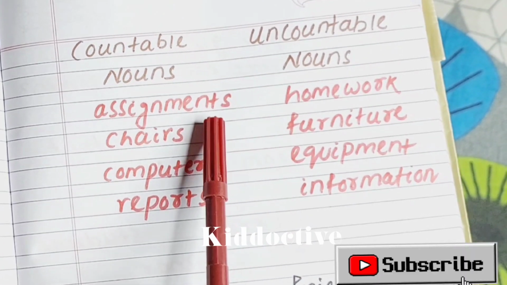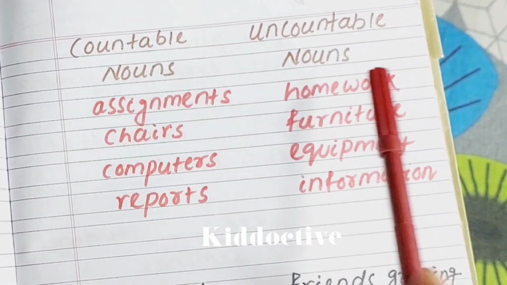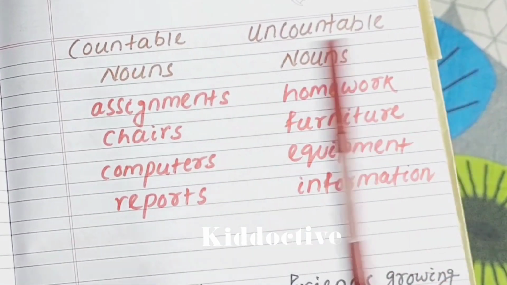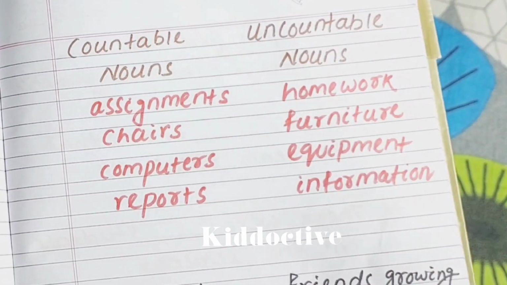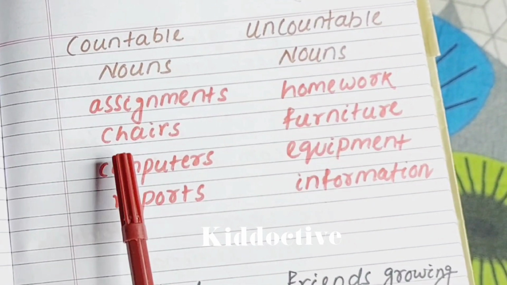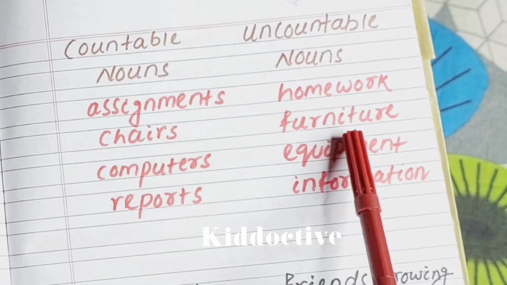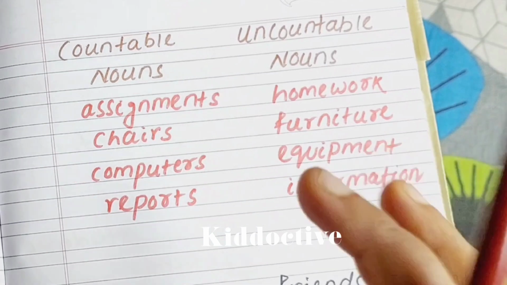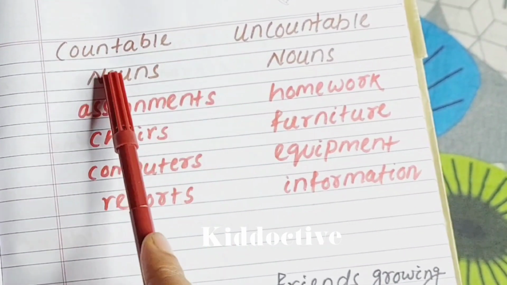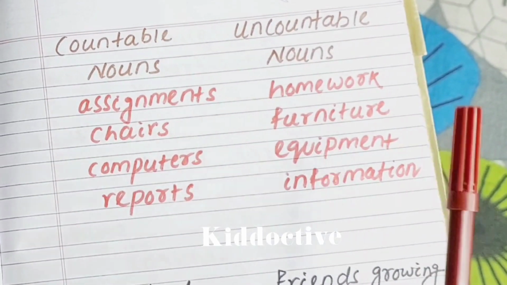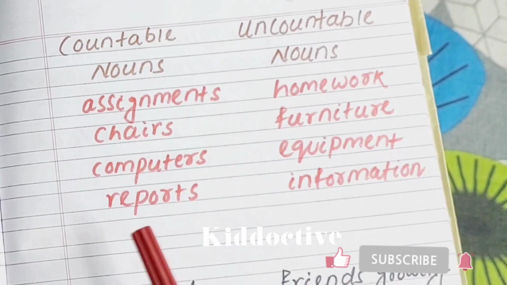You are seeing the S here. Assignment, assignments. So they are countable. But homework, that is not countable. That is uncountable. So we are using little there. Okay. Chairs, countable. So we use few. Furniture, we can't count. They are as a group. So uncountable. Computers, countable. But equipment, not countable, they are uncountable, so we use little here.